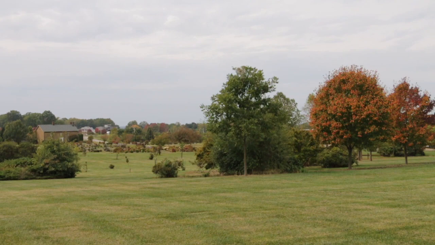There's some on the right. There's some sugar maples that are starting to turn colors. When you look way off in the background, you can see in the center of the screen, or a little left of that, some of the other trees that are starting to turn colors.